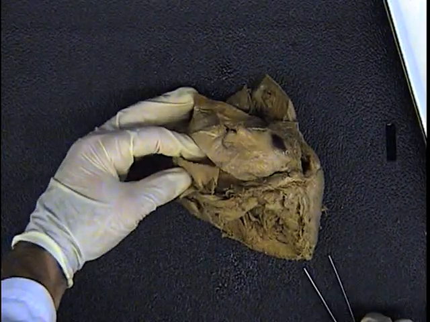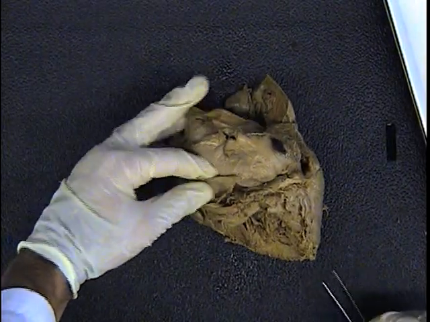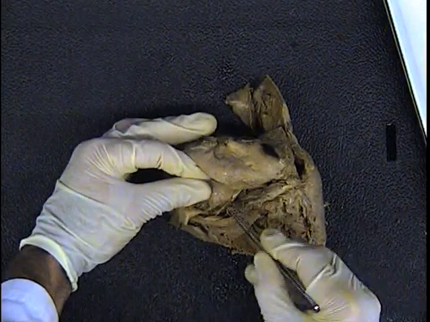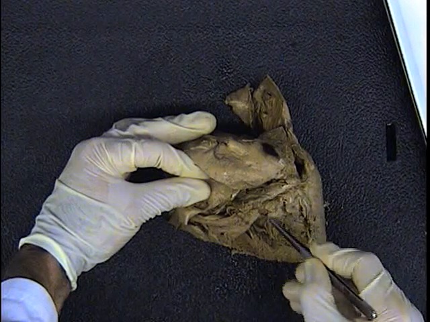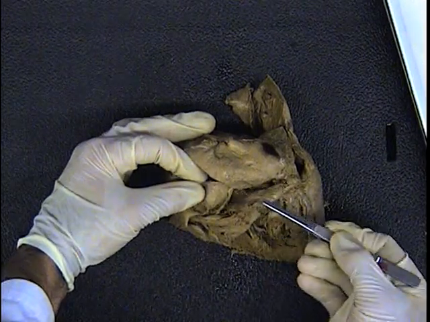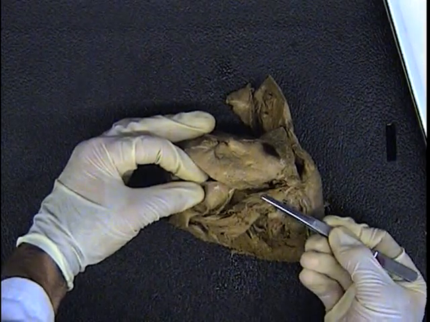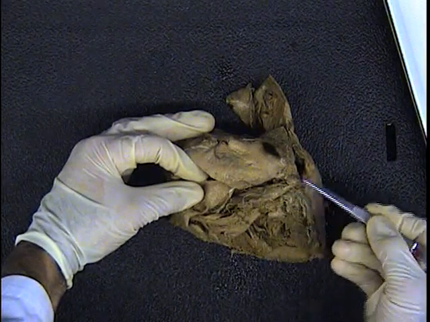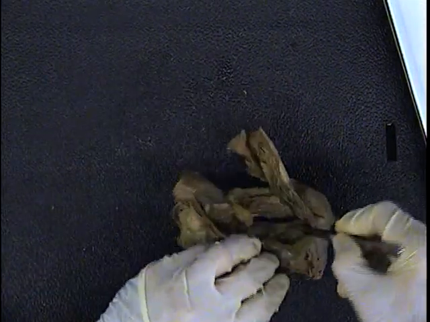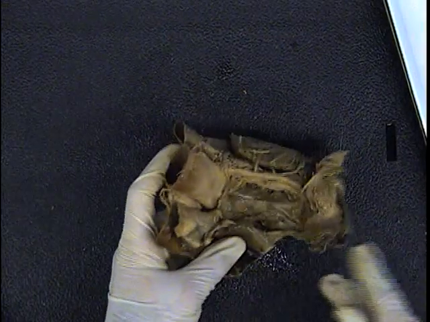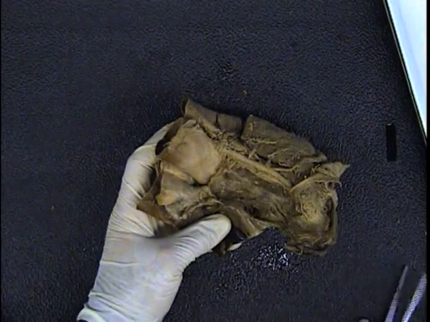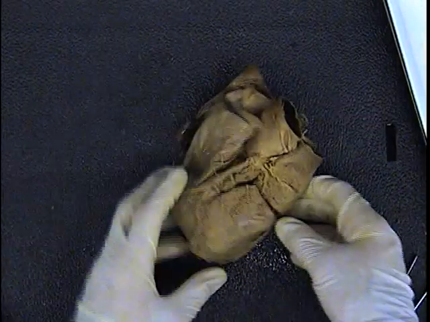All three veins, so the great, middle, and small cardiac veins, will drain into the coronary sinus that runs posteriorly in the posterior atrioventricular groove that you can see right over here. So this would be the coronary sinus that drains all of its blood into the right atrium that we can see right over here. So that's it for blood supply to the heart.